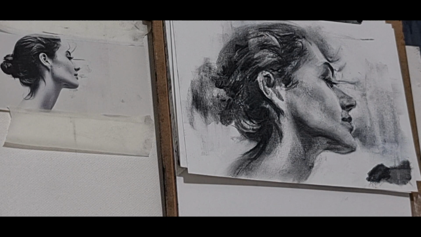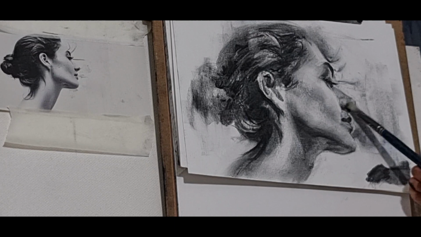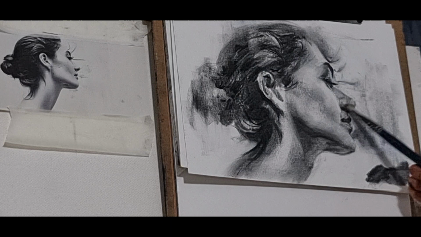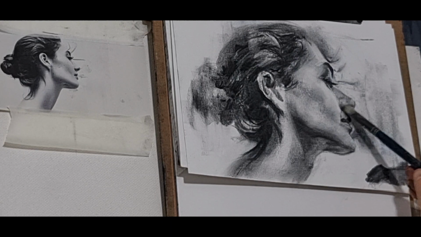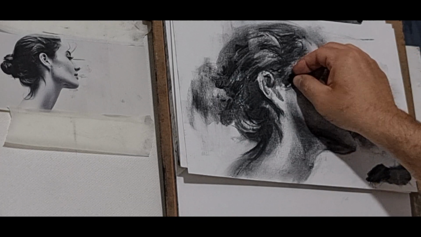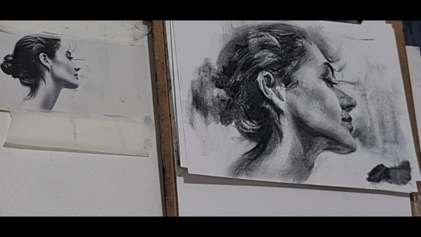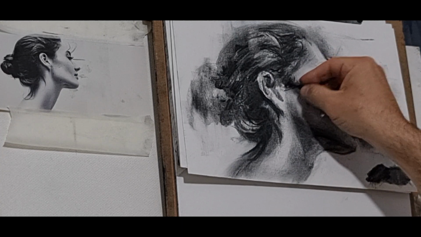All right, and that shadow of the nostril could be a little bit less visible and more of a dark tonal value around here. And I can extend, oh, charcoal gone. Okay, extending that dark here, charcoal.